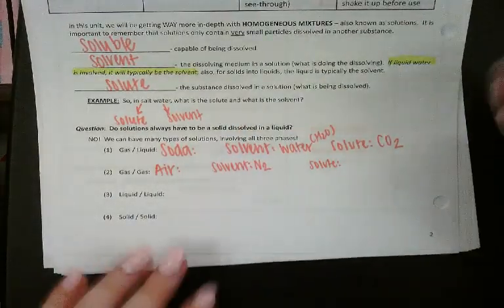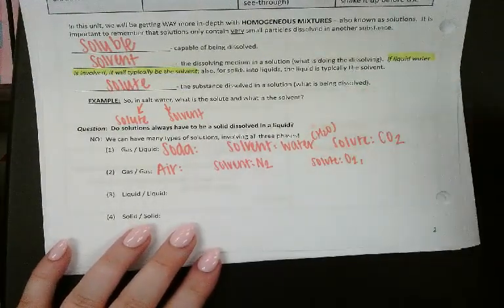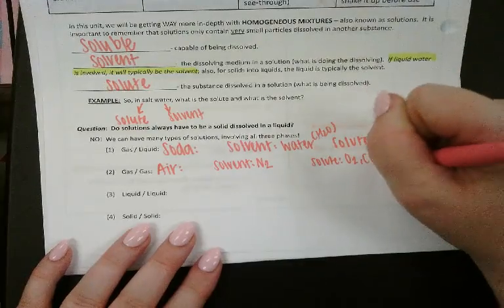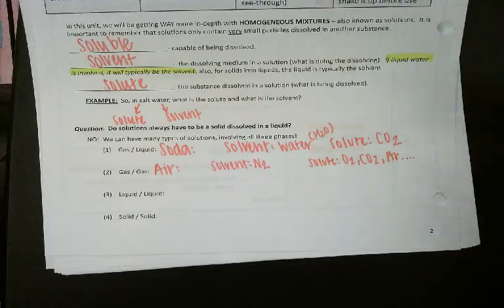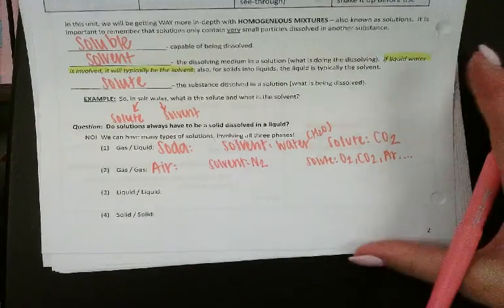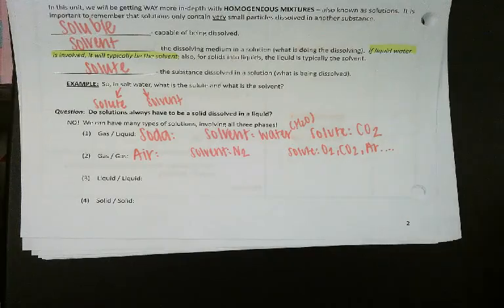What are some of the solutes? Oxygen. What else? It's pretty small: carbon dioxide. We're just going to do the main big ones. Argon is in there, and then tons of other little small ones. But the main solutes are oxygen, carbon dioxide, and argon. So air is a gas-gas solution.